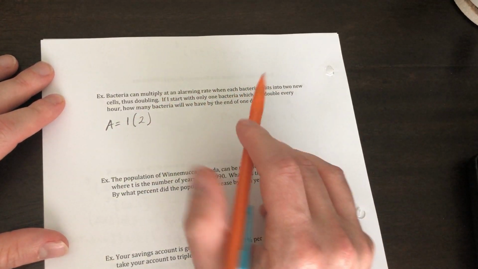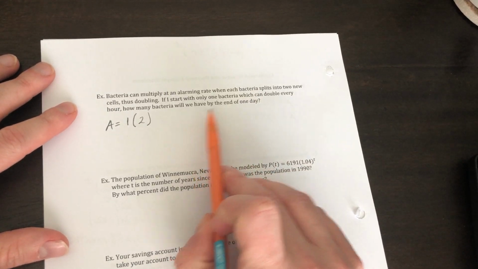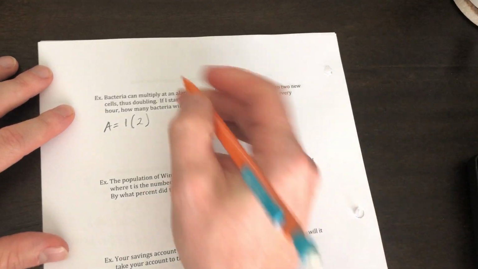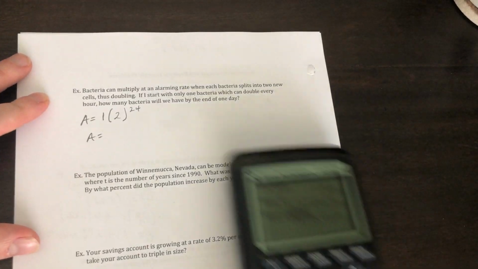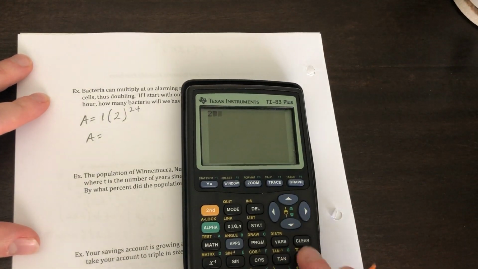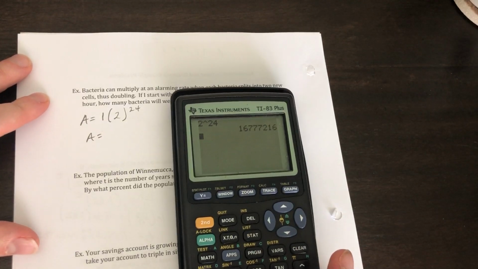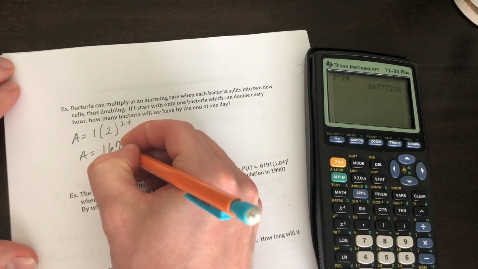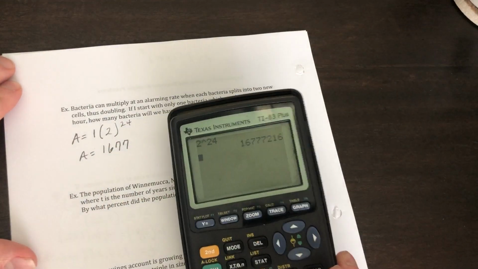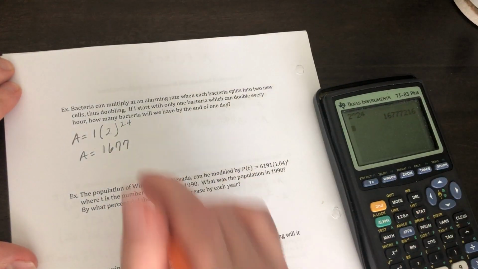It doubles every hour, so this is going to be 24. So 2 to the 24th power is 16,777,216.